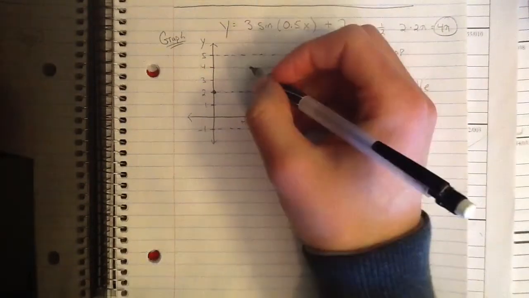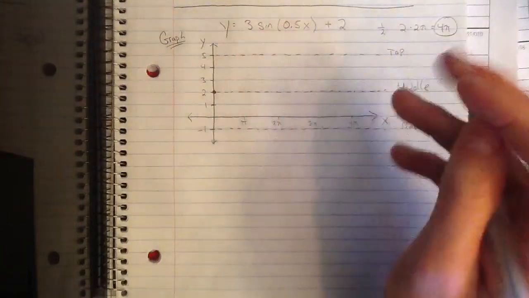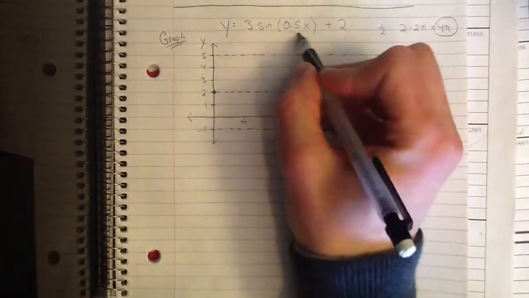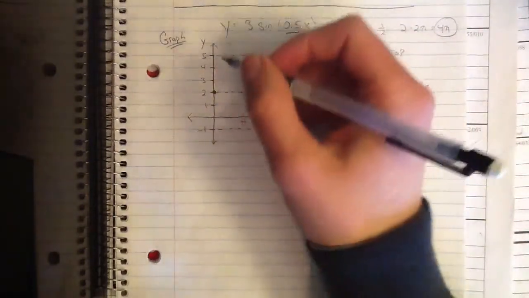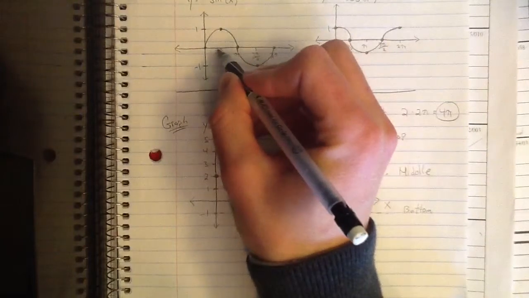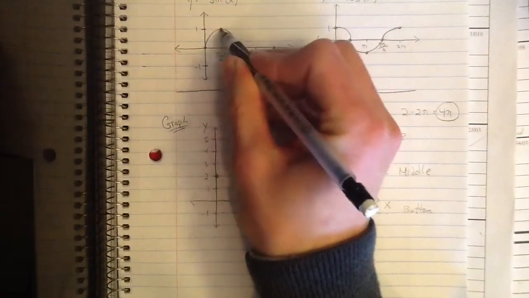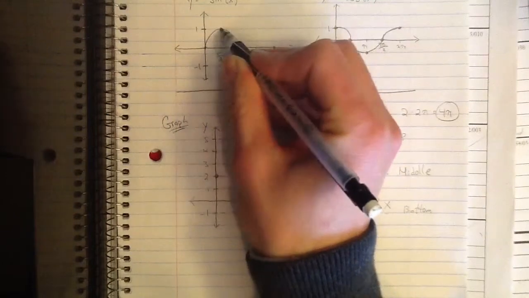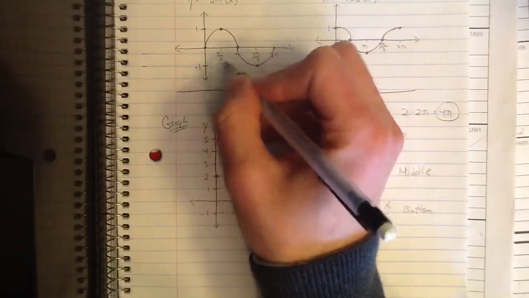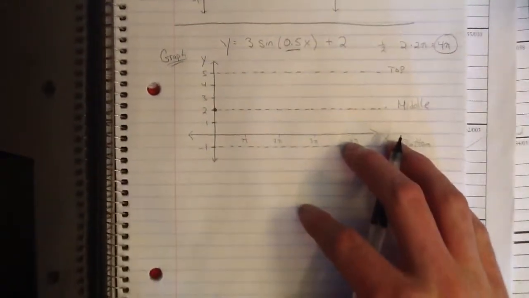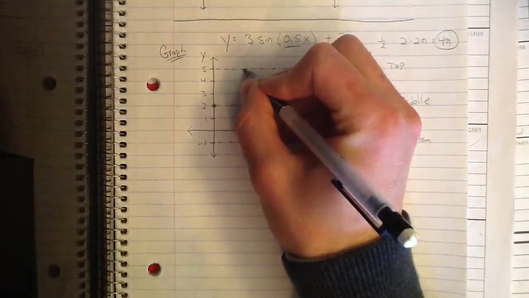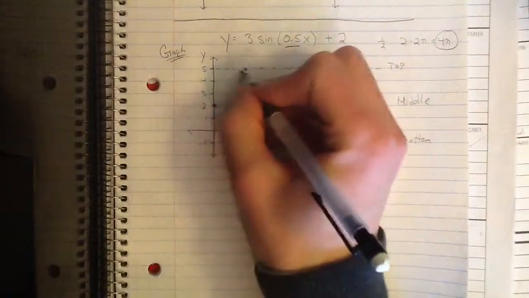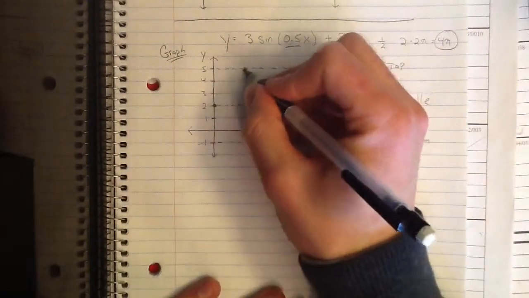And it takes 4 times as long to get there as it did before. Not 4 times as long, 2 times as long, I'm sorry. That's the 0.5. So it takes 2 times as long. It normally took from 0 to there, pi over 2, to get to the top of the graph. Twice pi over 2 is what it's going to take now to get to the top. So twice pi over 2, that's just pi, which is what we have here. So to get up to 5, it takes a pi distance, and that's our first dot.